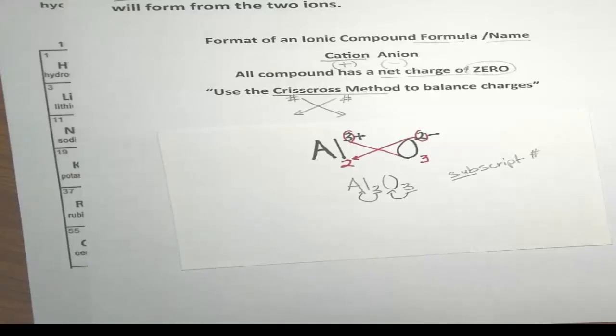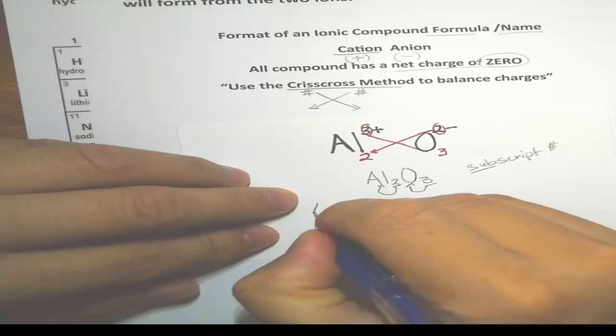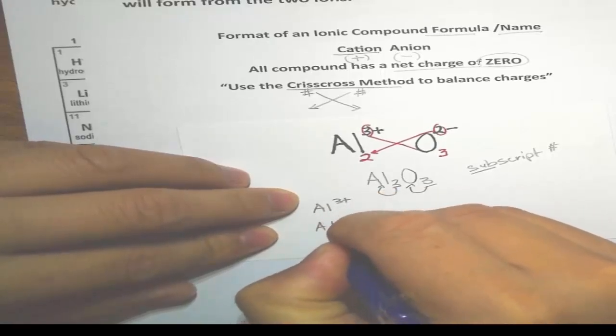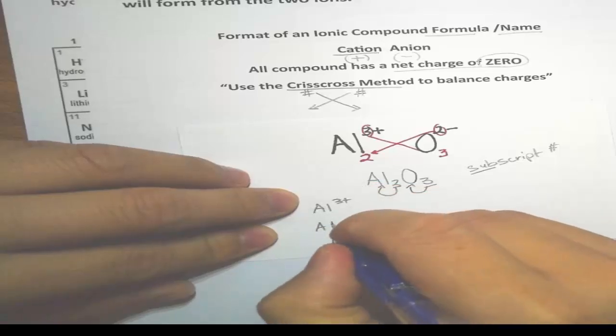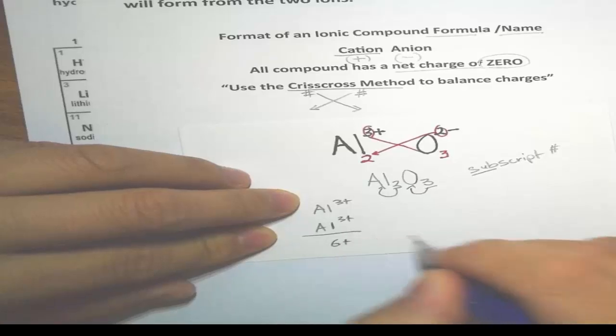So let's test if this crisscross method actually works. I have 2 aluminum, so aluminum is Al3+, and I have 2 of it, and that will give me a total of what? That is a total of 6+, isn't it?